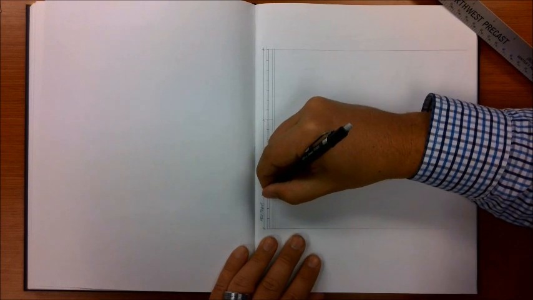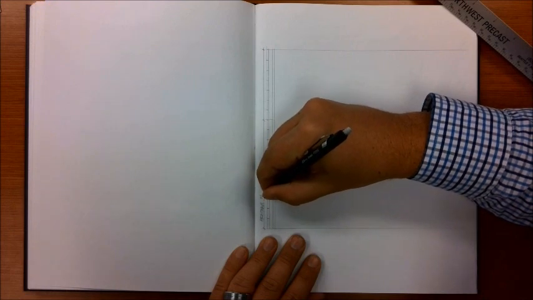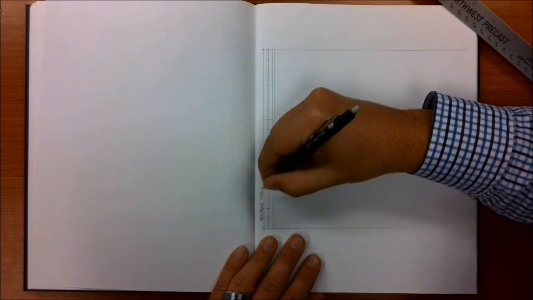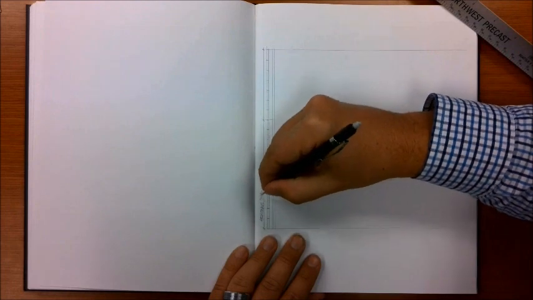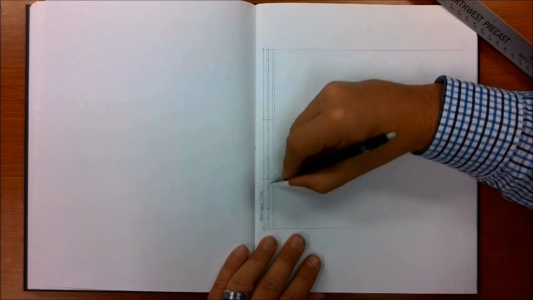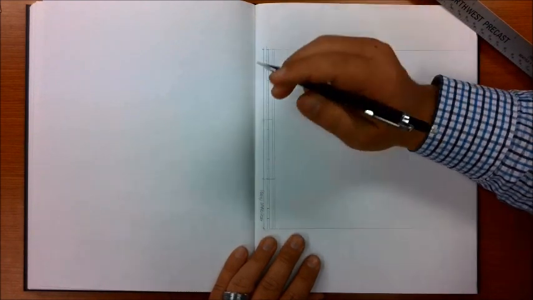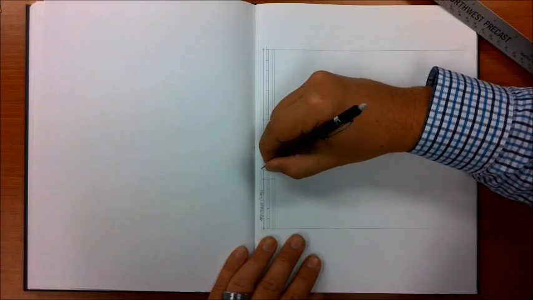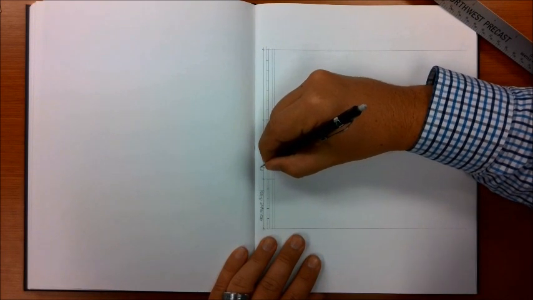And that is 5/8 D. So we've essentially got 5 of those divisions there. Next we have our frieze.